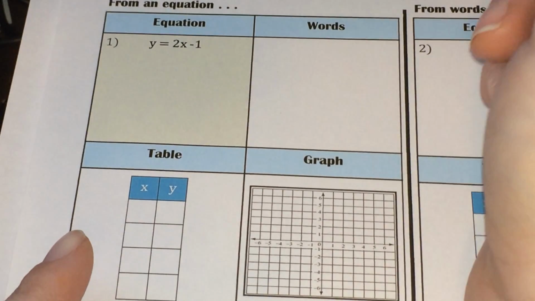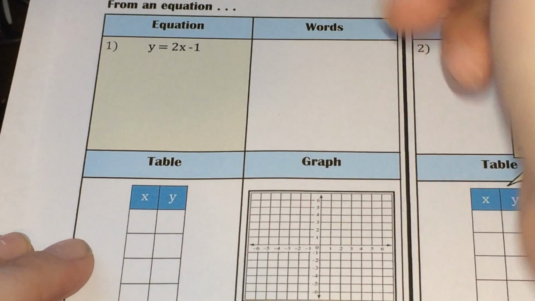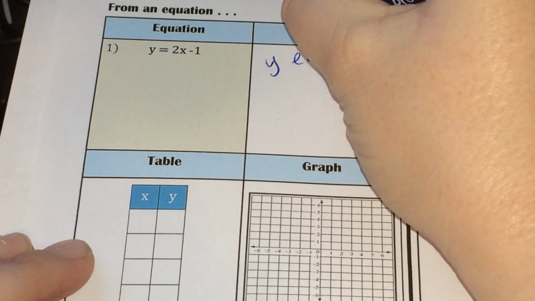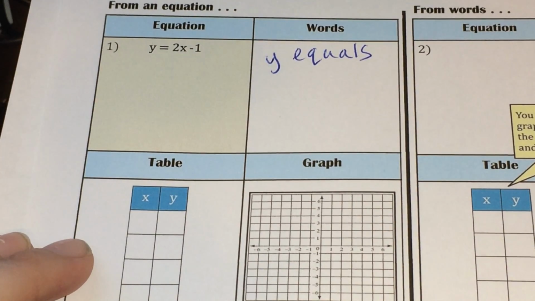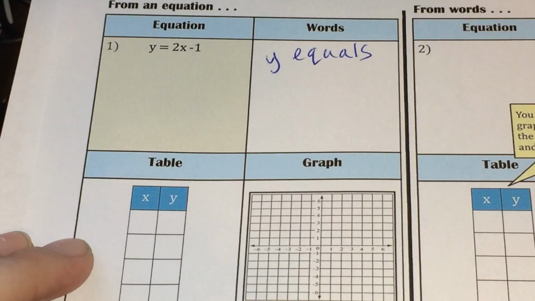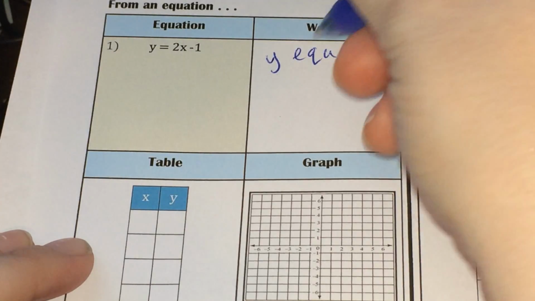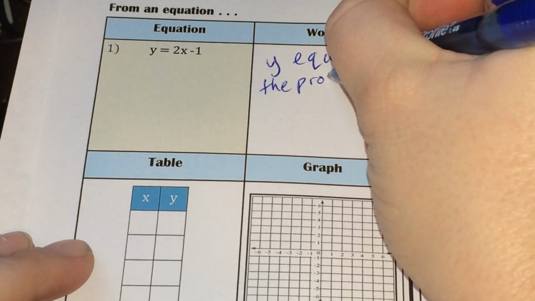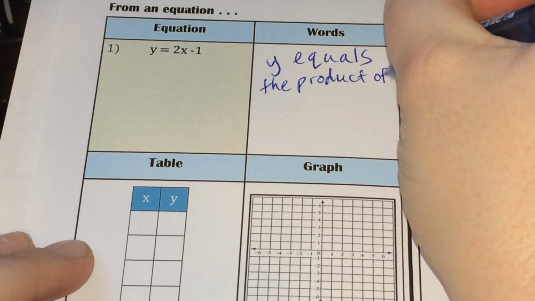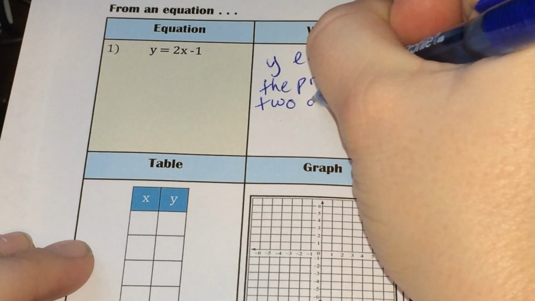We're basically going to take what we see and write it down. It says y equals, so we're going to write y equals in words. And then we have 2x. When we have 2 and x squished together, that means multiplication. And so we want to talk about multiplying times 2. And I think I want to write product. So I'm going to do y equals the product of 2 and a number.